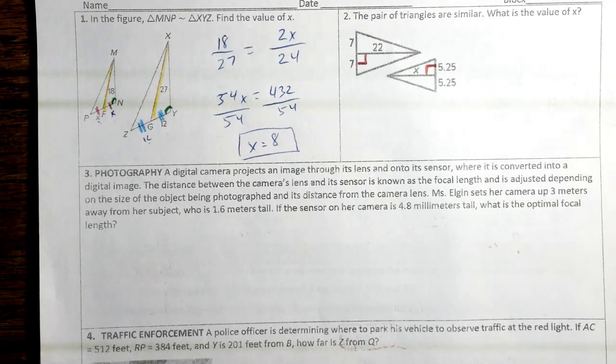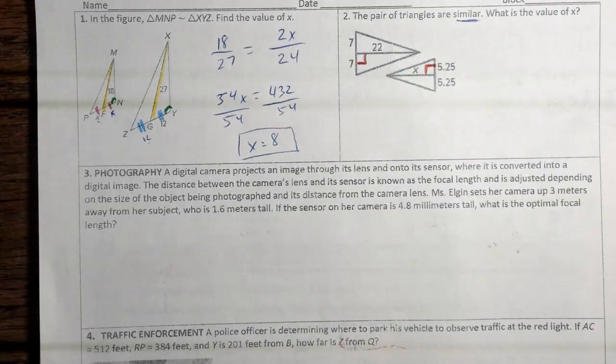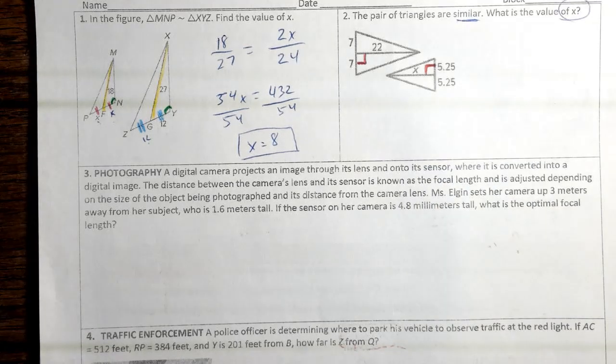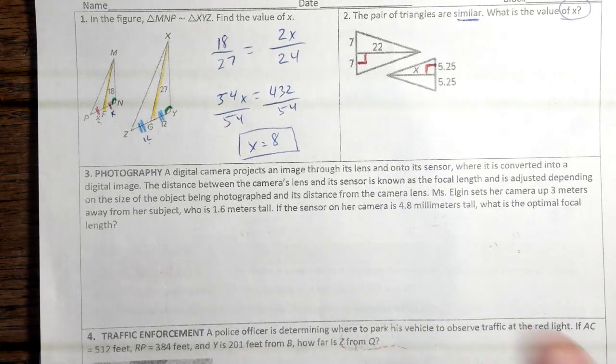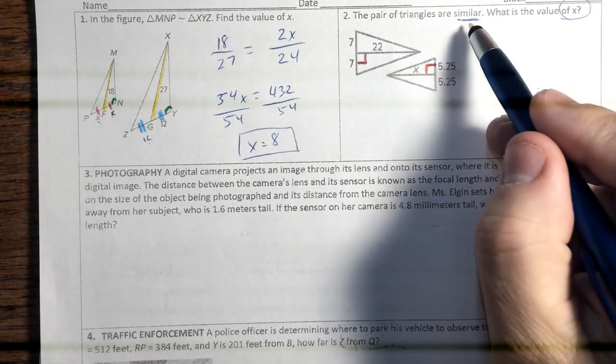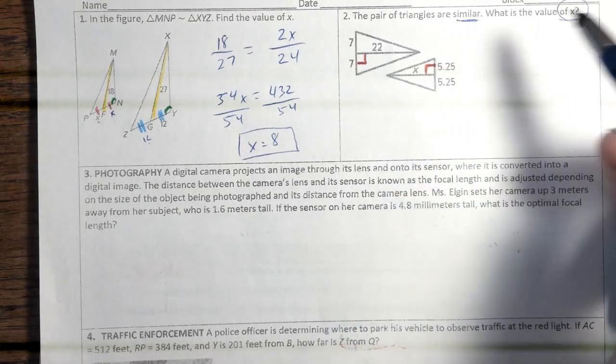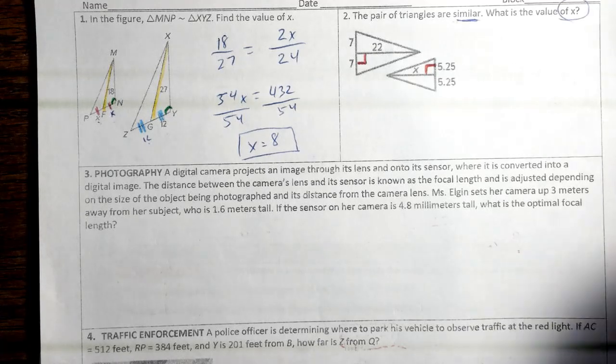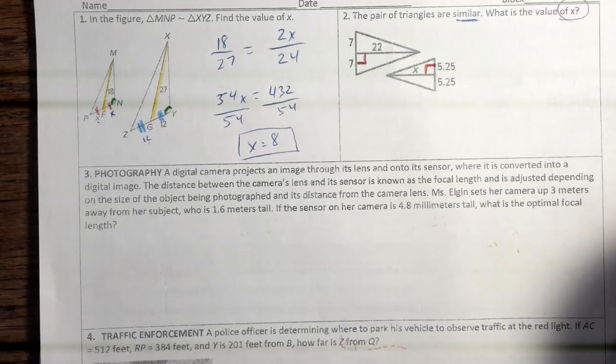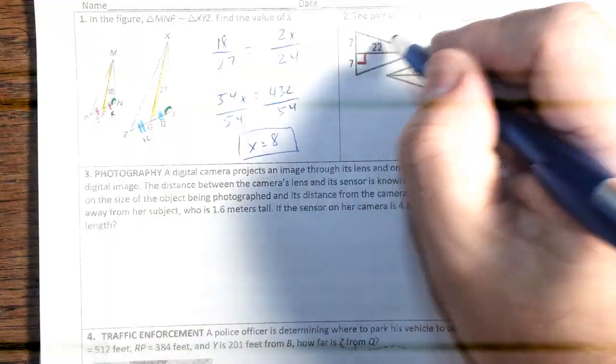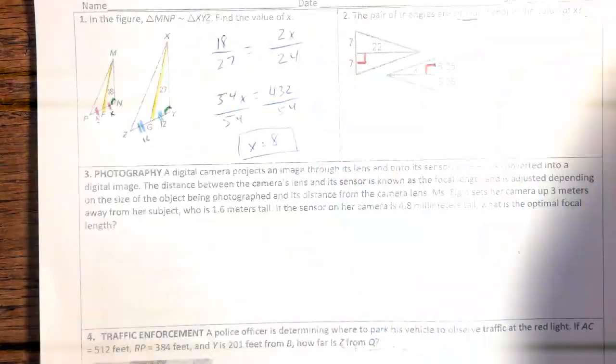The pair of triangles are similar. So it tells us they're similar. What's the value of x? I talk about this a lot, and I circle this stuff, and then I won't talk, so let me do both. Always make sure you know what you're being asked. That's the first thing with math here. We need to know exactly what we're being asked and exactly what we're being told. We're being told these two are similar, so all those rules apply.